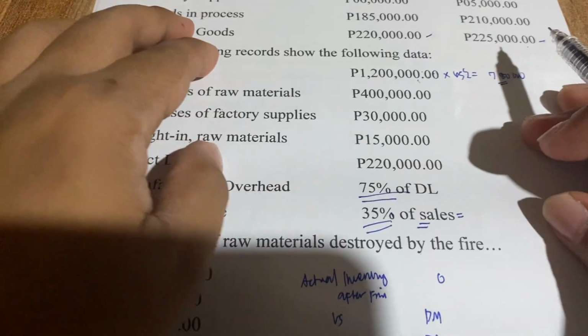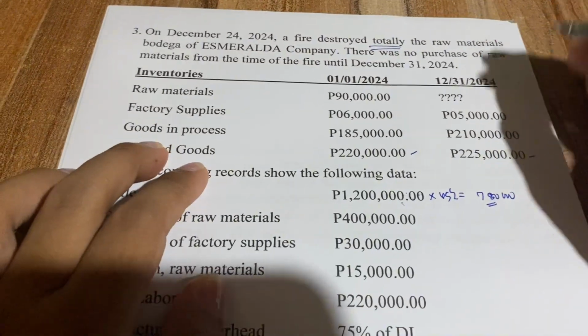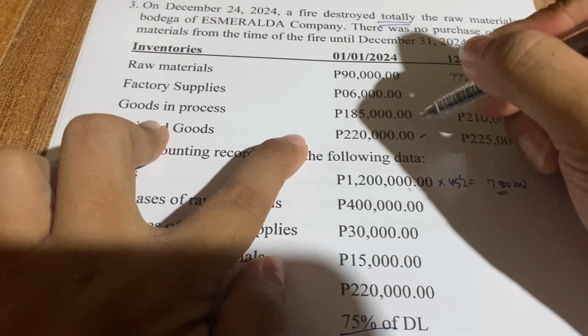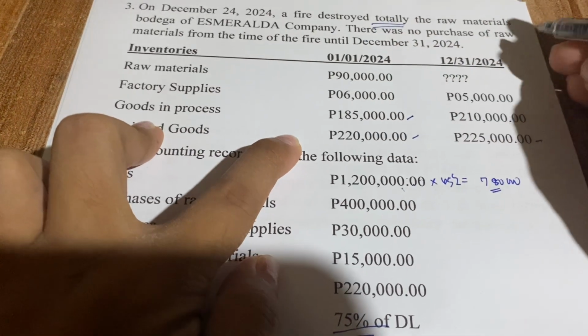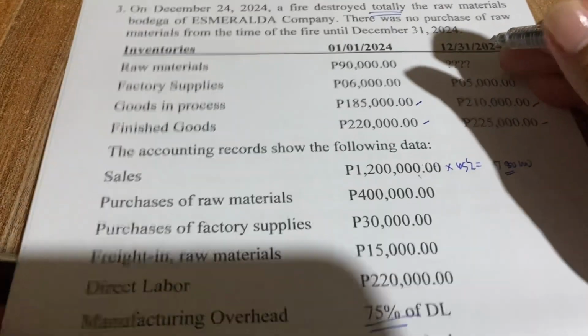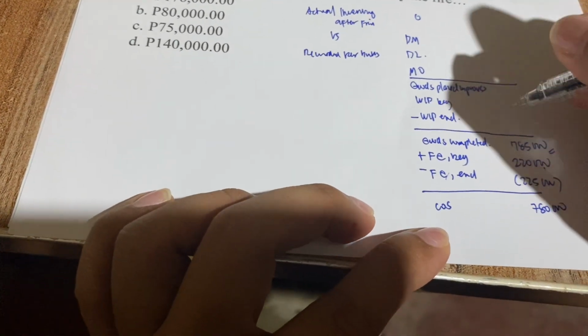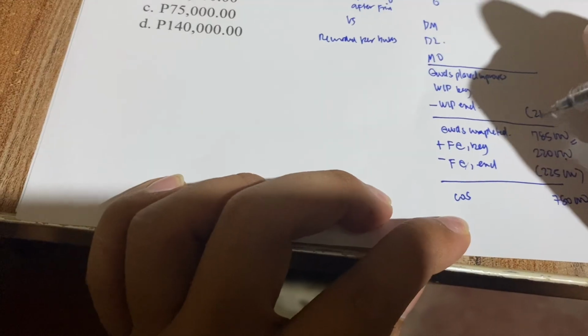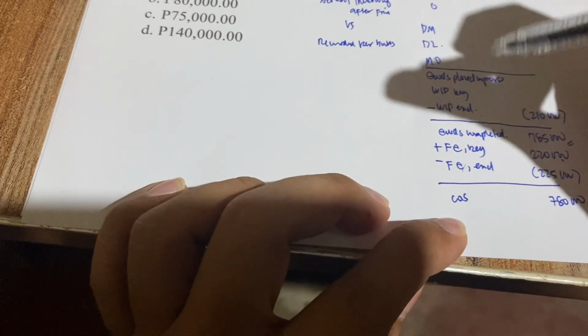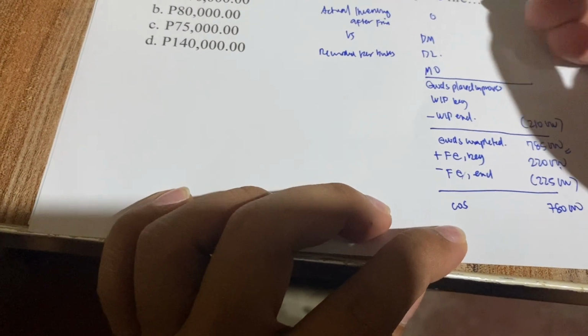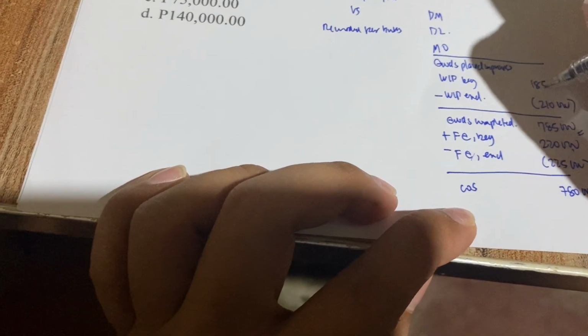Tapos, dito tayo sa work in process. Sa work in process, sabi sa taas, meron siyang beginning na 185,000. Meron din siyang ending na 210. So, ang work in process end is 210. That is like minus. Tapos, ang work in process beginning is 185. So, add mo siya sa conventional.